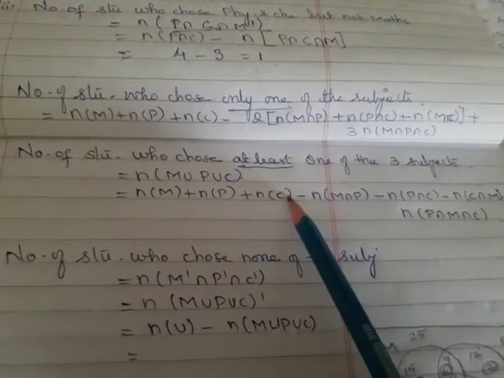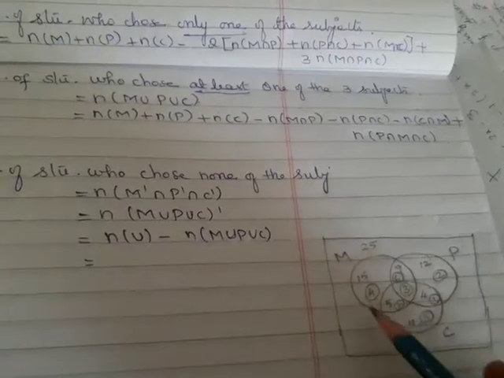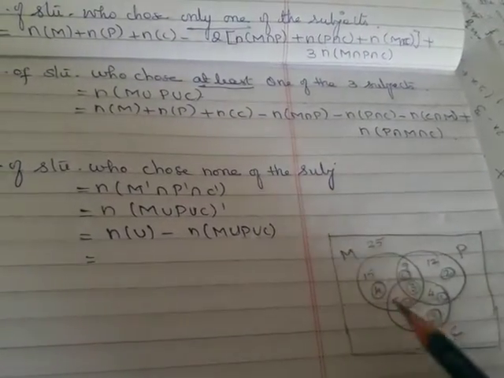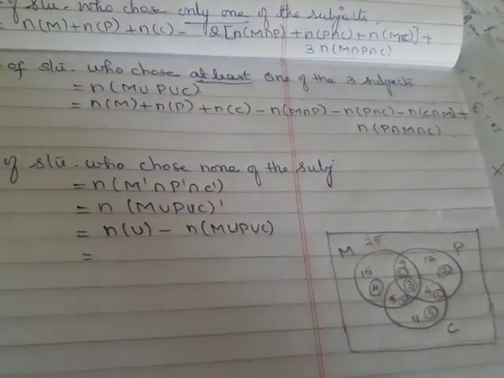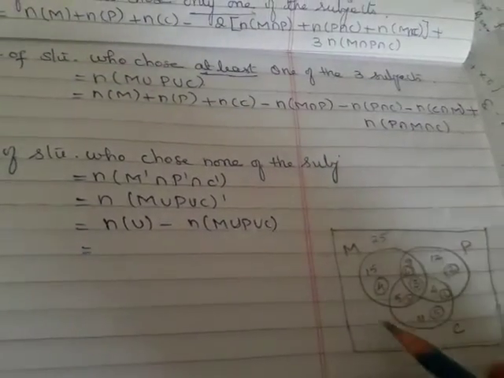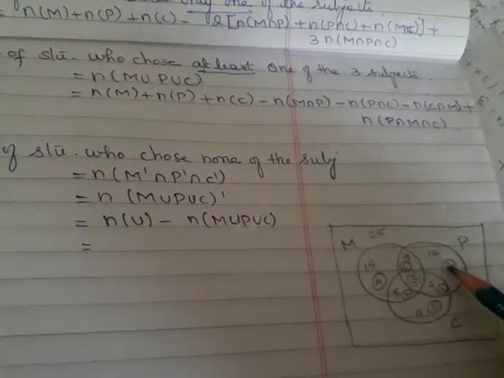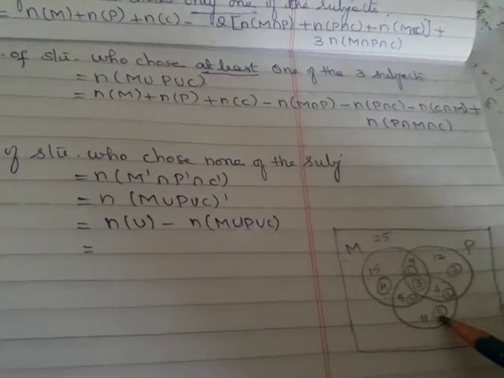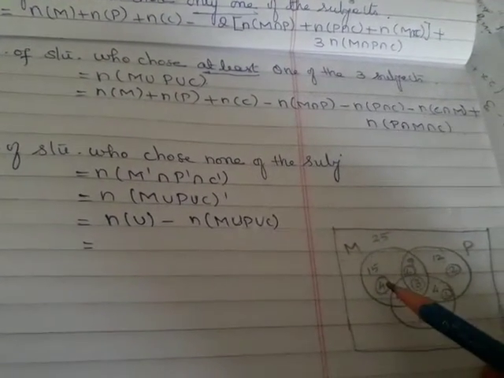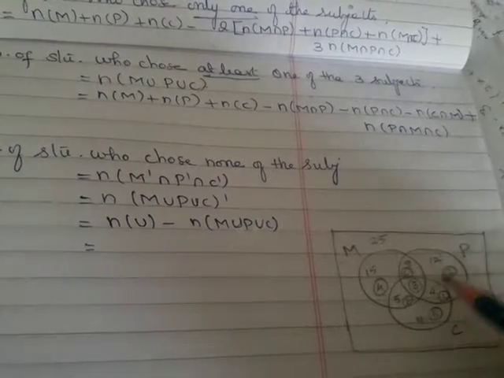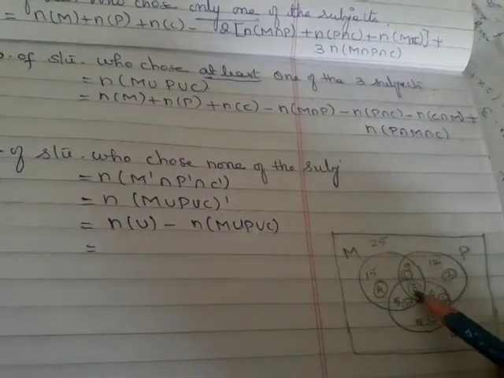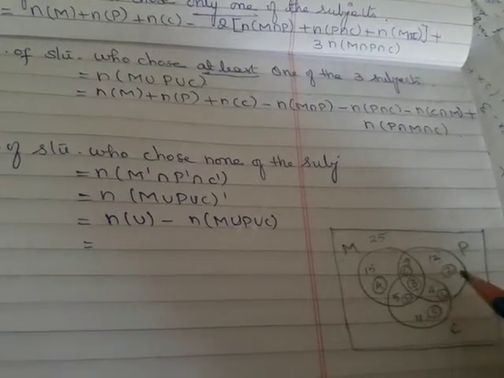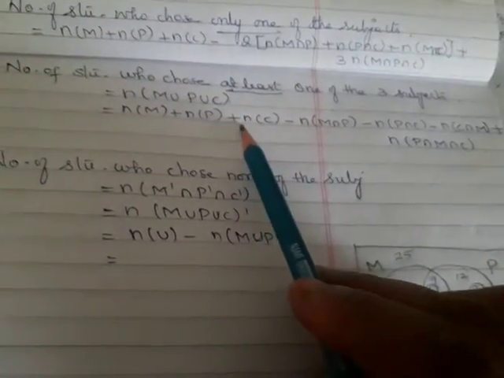Now what answer will you get for this? At least one of the 3 subjects will include the union of all. At least means minimum 1, maximum it can be 3 subjects. So you should add everything: 4 plus 6 plus 2 plus 2 plus 3 plus this 1 plus 5. That will give you the answer. What is that? 10, 12, 12 plus 2 is 14, 14 plus 3 is 17, 18, 23 is your answer for this.